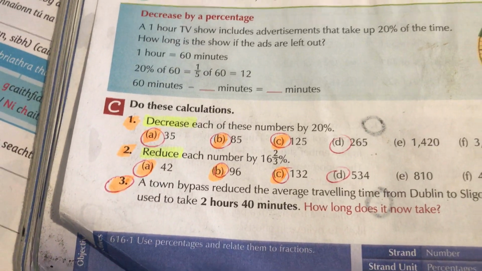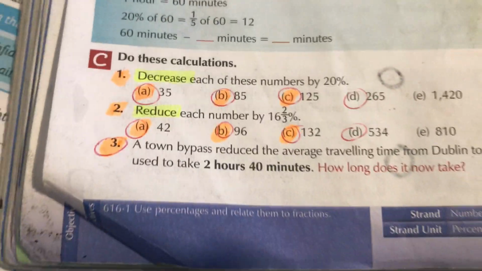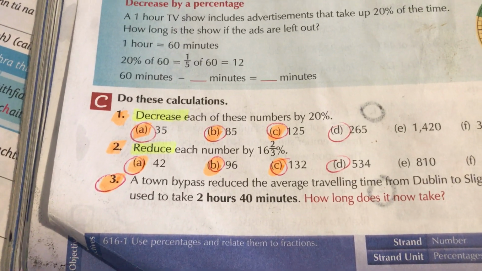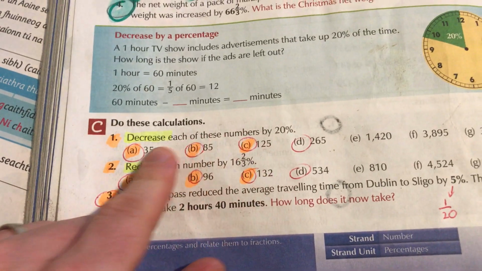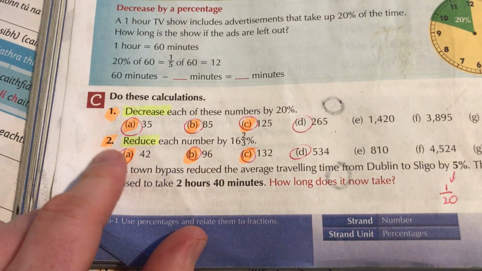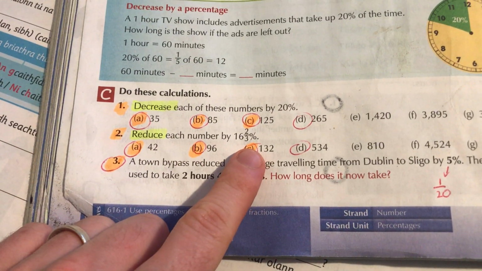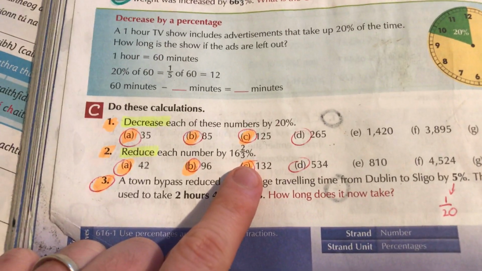Okay. And you'll be doing that for these orange ones here. So on part C, yesterday I think you had something like 13 questions. We've much less today. There's only 7 questions. On part, okay, so A, B, C here. For these 3, you need to reduce it by 20%, which is a fifth. And for these 3 here, you need to reduce it by 16 2/3%, which is a sixth.